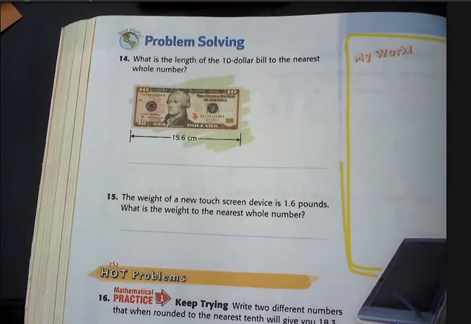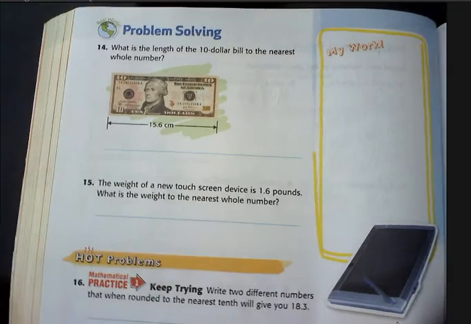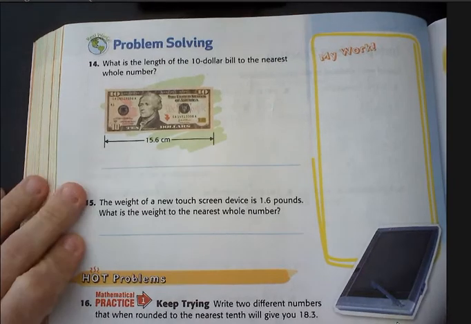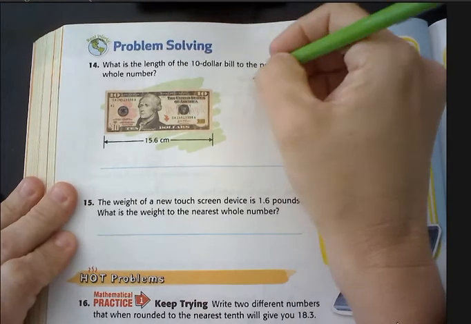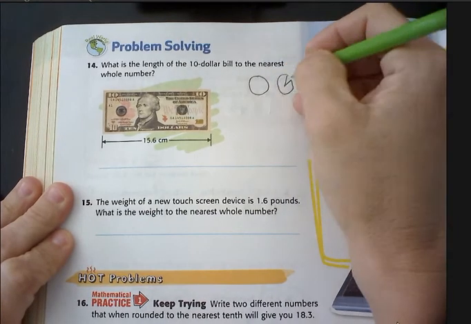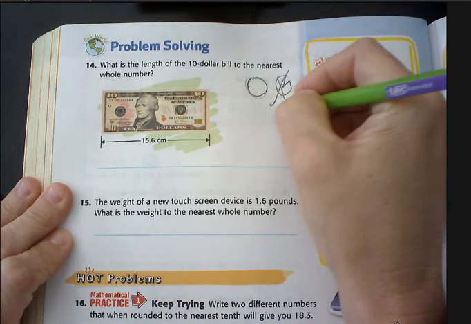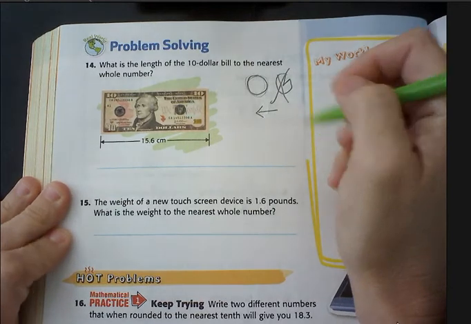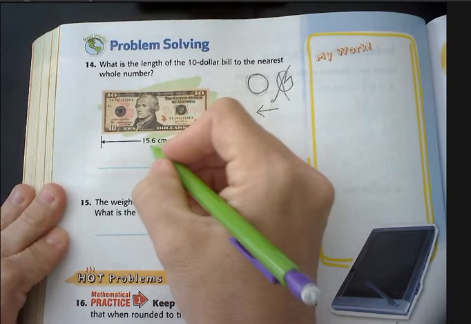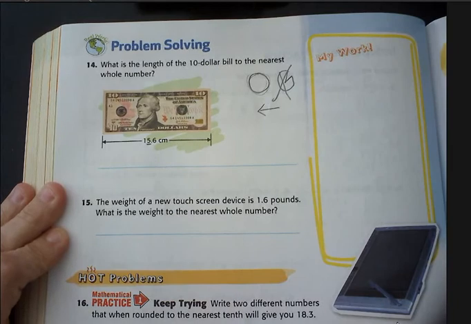Okay, let's see. Number 14 says, what is the length of the $10 bill to the nearest whole number? Remember, whole number means it's not a part of a number. It's not a decimal. It's not a fraction. It's a whole number, so it's anything this side of the decimal point. Whole numbers, not parts. So my target is going to be the ones. That's the lowest whole number I have.